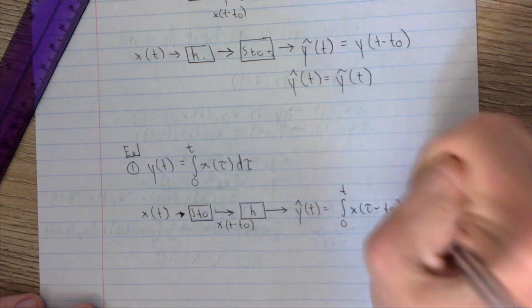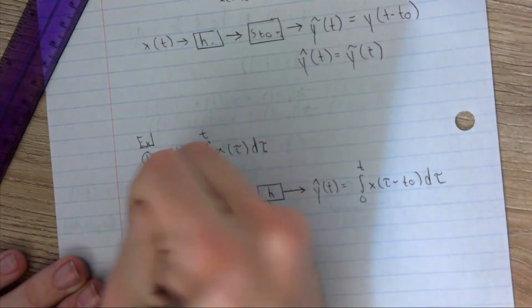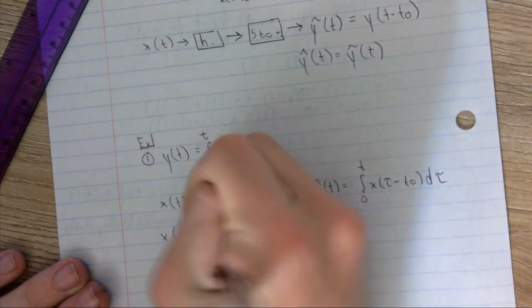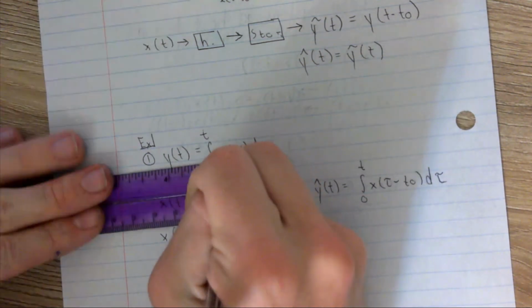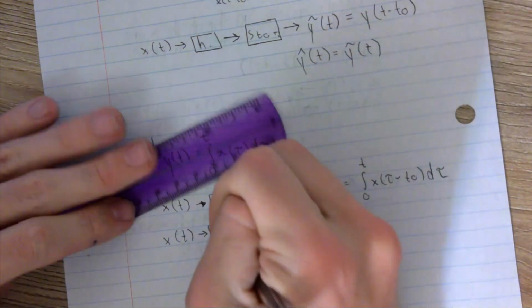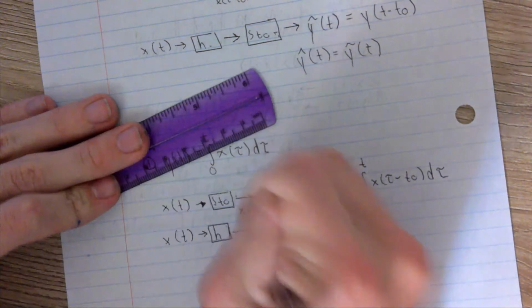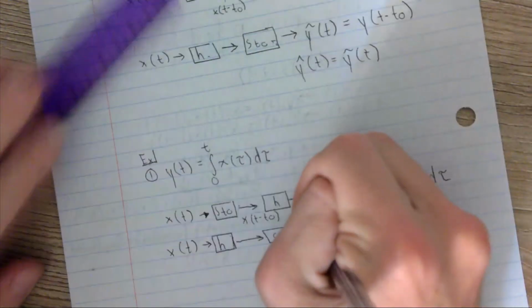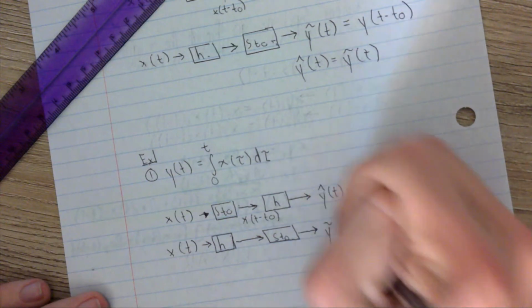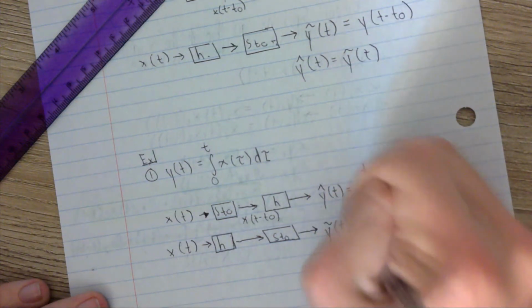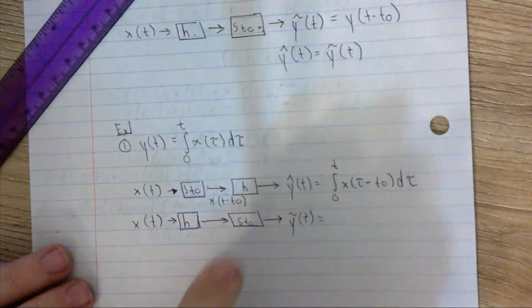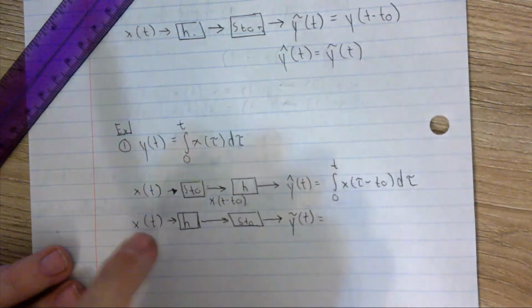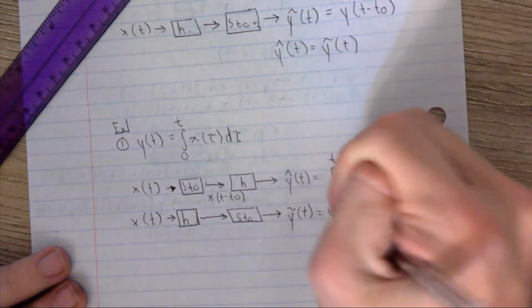And if we do it the other way, where we first run it through the system, then we time shift it, our output is y tilde of t. That's going to be equal to, and this is where we actually have the output shifted, y of t minus t0.